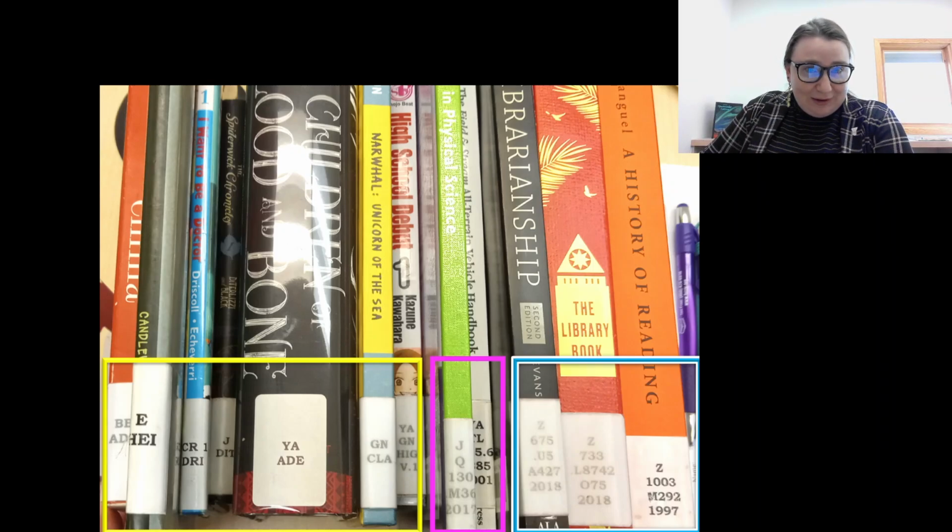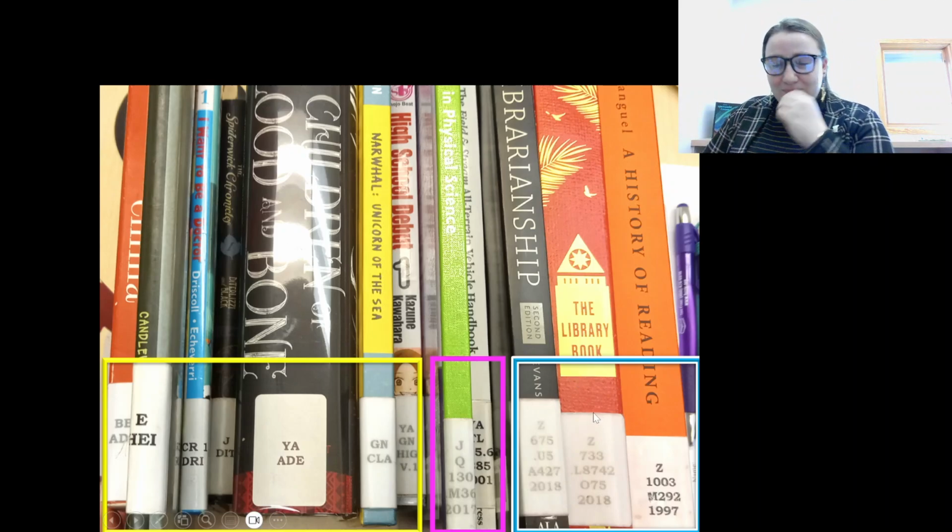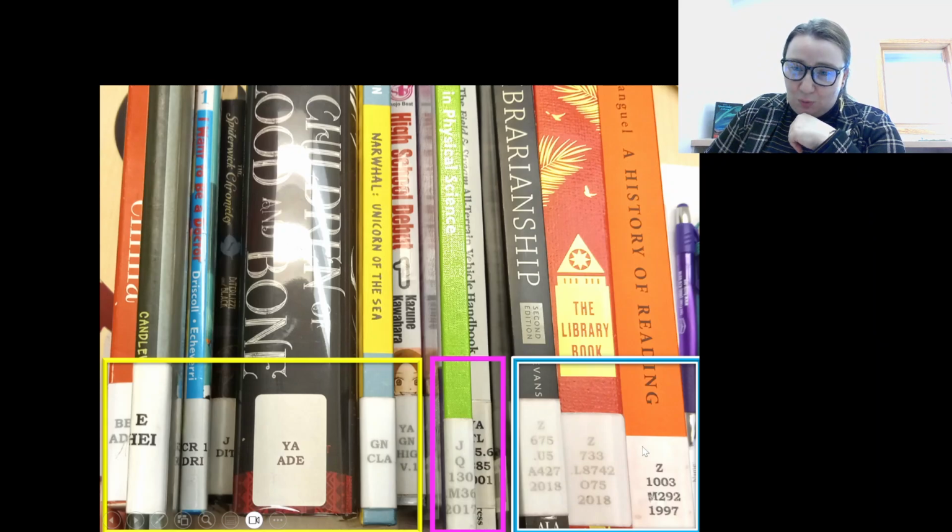And what you'll learn if you play around with the Library of Congress sorting game that I have in the supplemental materials is that these are correctly ordered, how they would be on the shelf, where they're all Z, and then you have 675, which comes before 733, which comes before 1003. And after that, there's going to be a decimal point, and from there, it gets a little more complicated, which is why you should play the sorting game if you have the time. But it's generally going to be alphabetical and then numeric with how they're sorted, and then a bit more complicated from there.